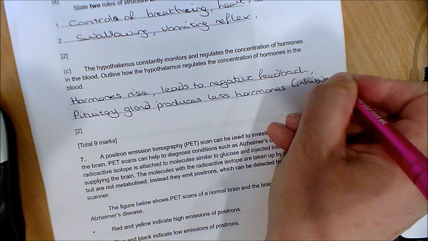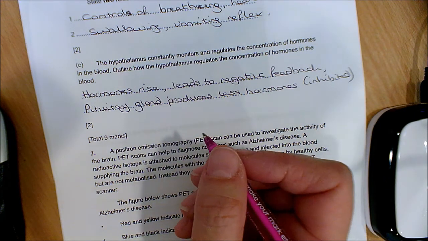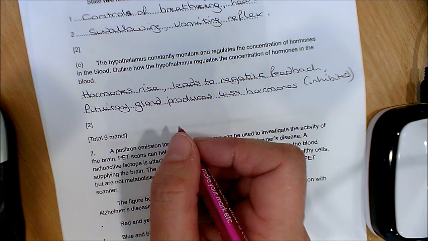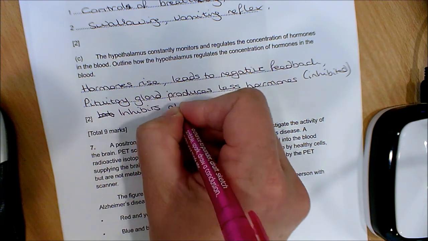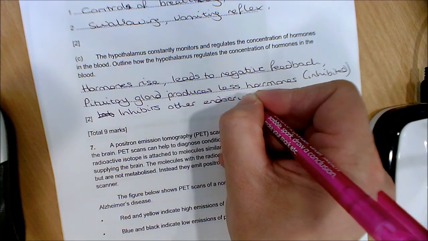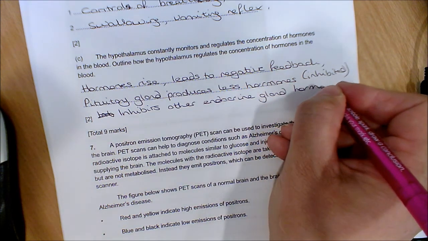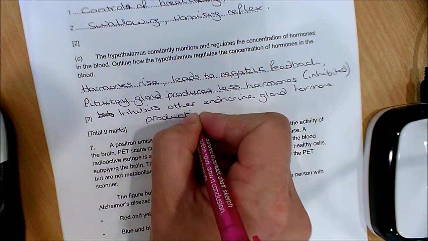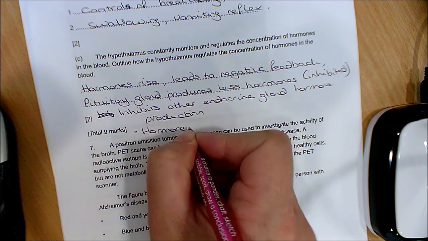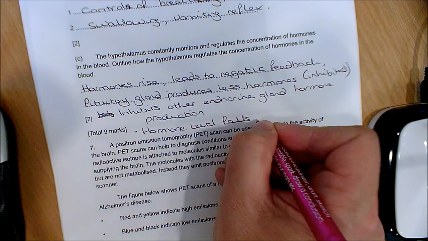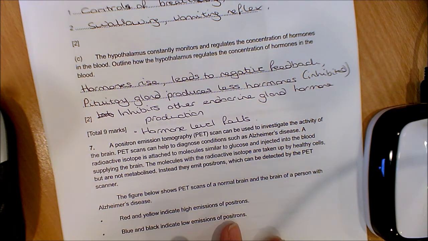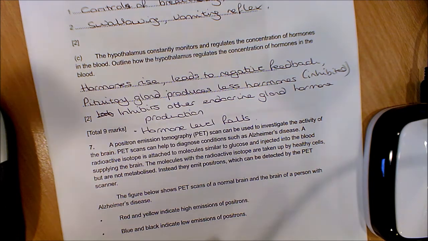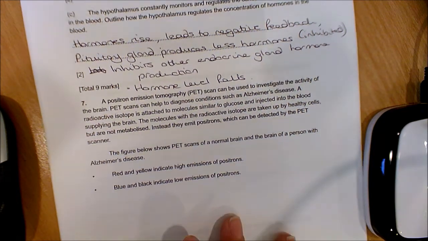And that then, because less hormones are being produced by the pituitary gland, it means that other endocrine glands around the body are also inhibited. And so then of course that leads to the hormone levels falling. So that is negative feedback, because what's happening there is that the hormone has risen, and so we put something in place which causes that hormone to fall. Positive feedback would be that there's an increase, and then positive feedback would lead to a further increase of the substance. But here, because it's negative feedback, we're leading to a fall in the substance.